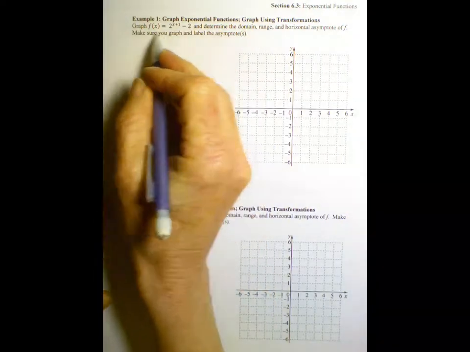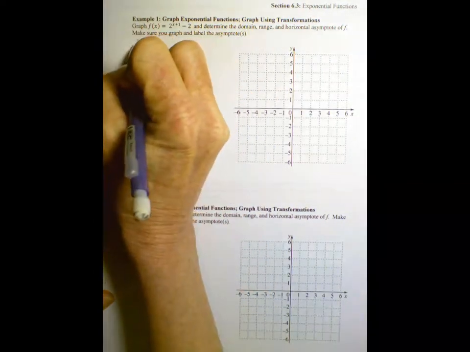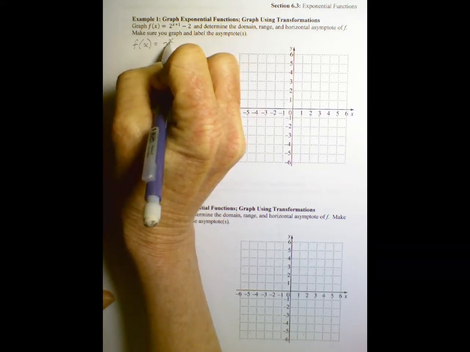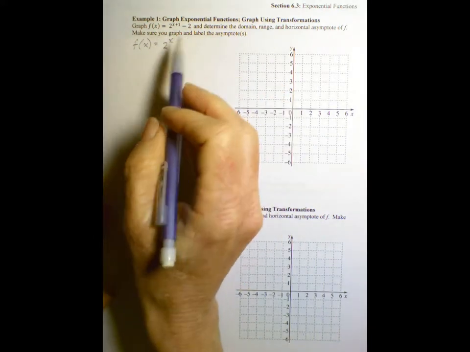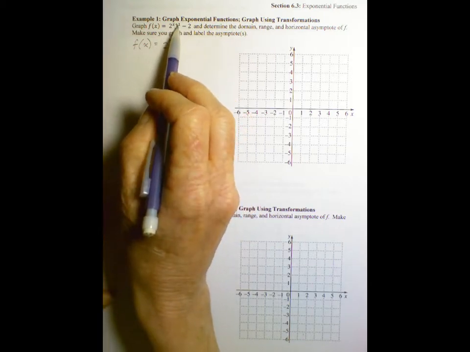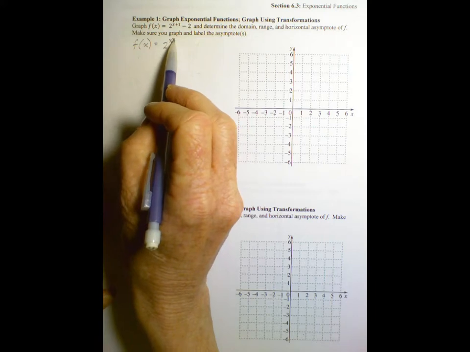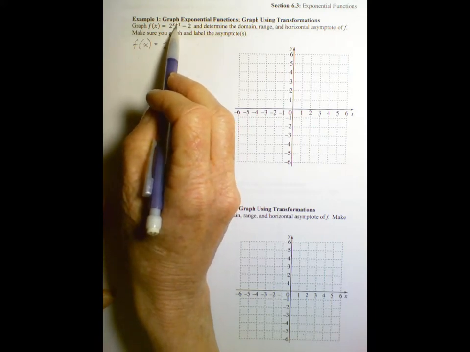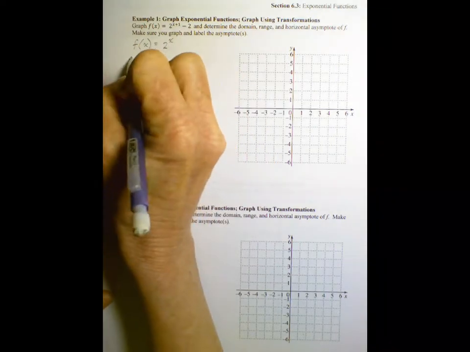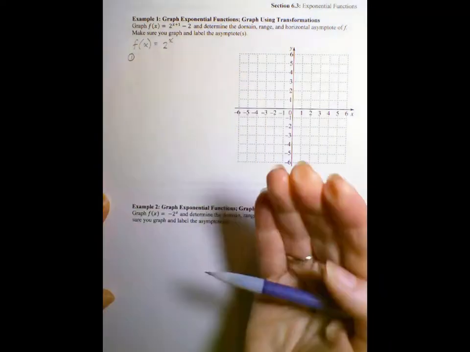So what is the parent function we're dealing with here? The parent function would be f of x equals 2 to the x, right? So what we're seeing in our transformation is inside the function, the power x, we're adding 1. Inside the function means that's a horizontal impact, right?